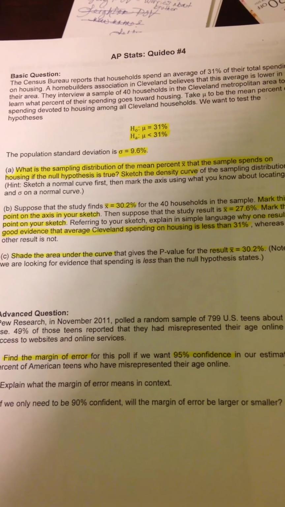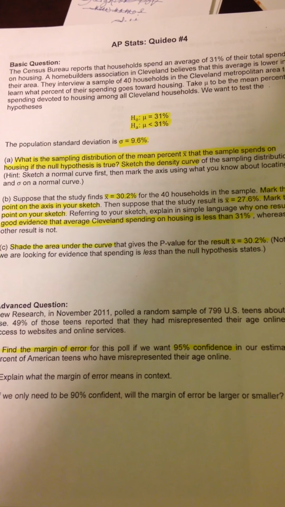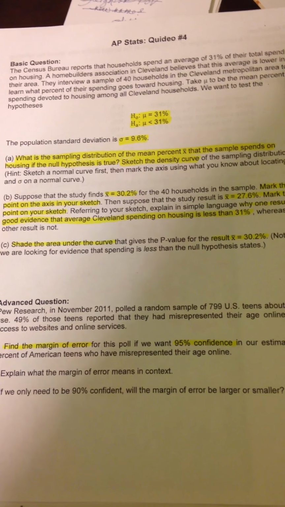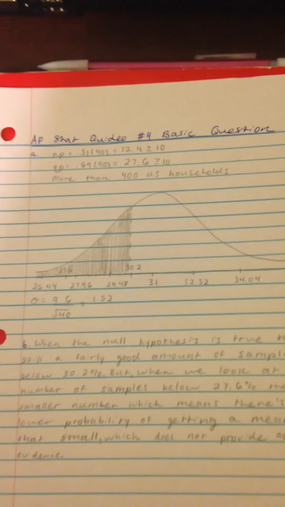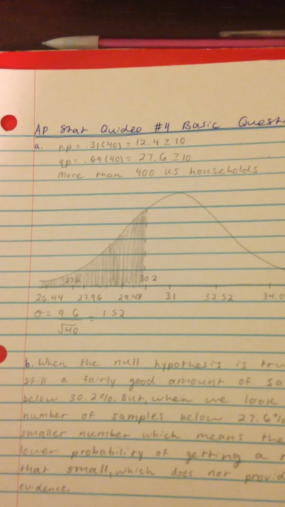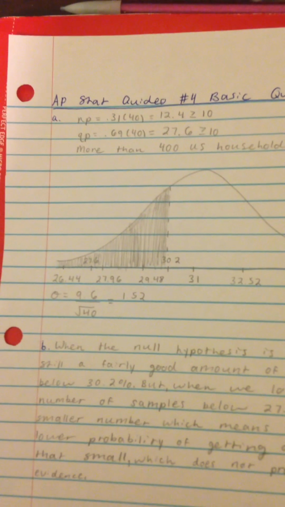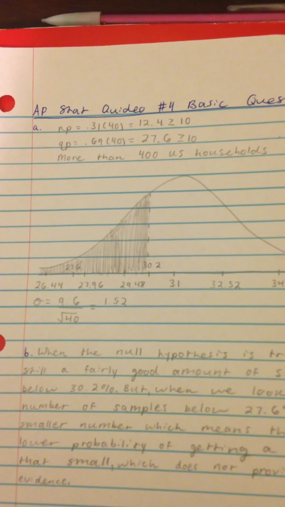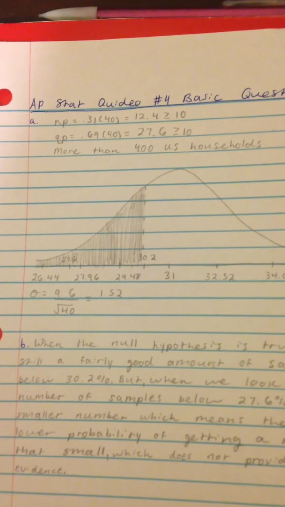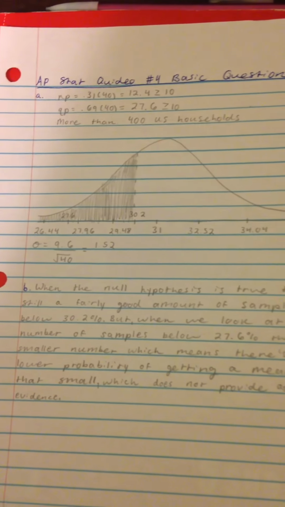Starting with part A, it's asking what's the sampling distribution of the mean percent x bar that the sample spent on housing if the null hypothesis is true. Sketch a density curve. What I did for this was check the assumptions. As you can see, np equals 0.31 times 40, because 40 was the number of households surveyed, which equals 12.4, which is greater than or equal to 10. Then there's nq, which is 0.69 times 40 equals 27.6, which is also greater than or equal to 10. And then there are more than 400 households in the US.